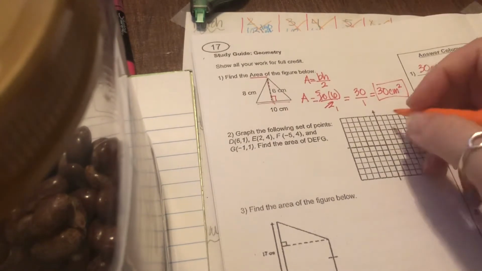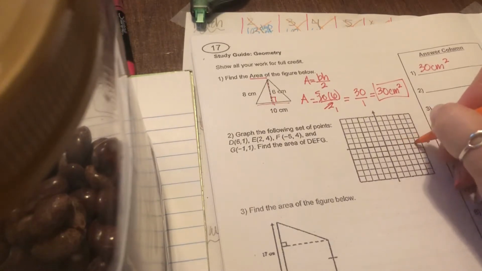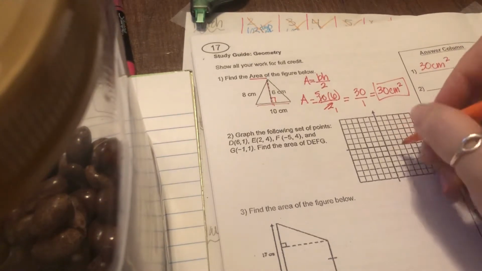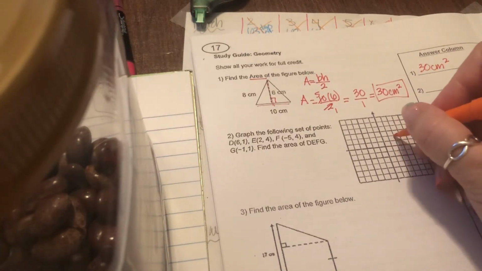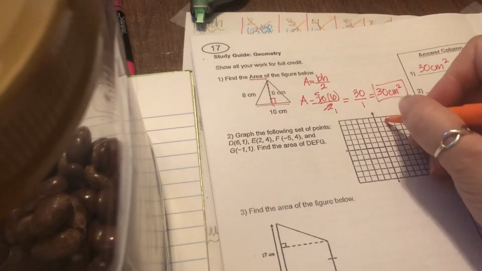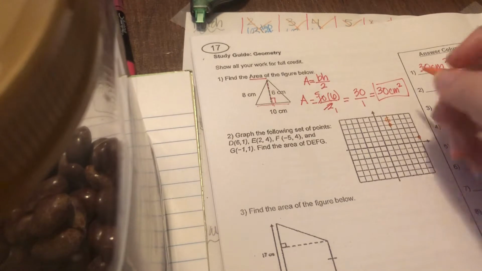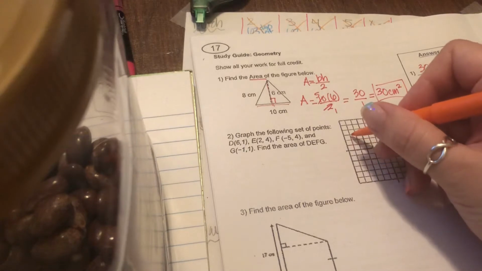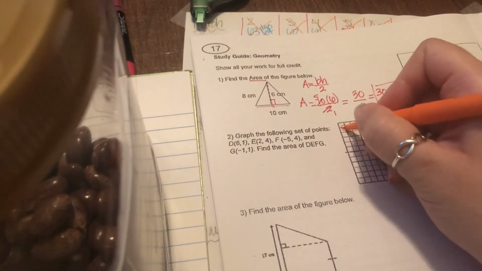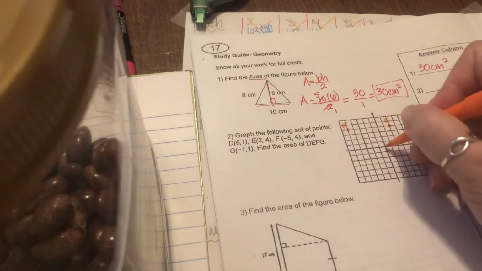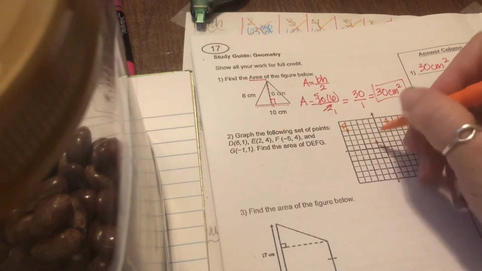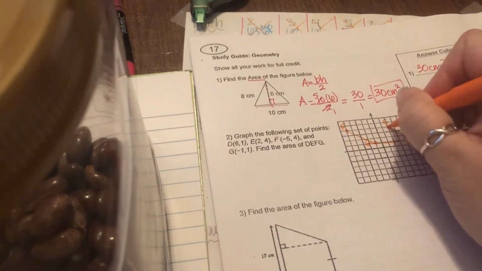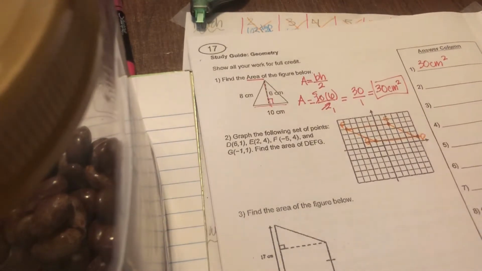So it's 6, 1, so go right, 1, 2, 3, 4, 5, 6, and then up 1. The second one is right 2 and up 1, 2, 3, 4. That was E. And then F is left 1, 2, 3, 4, 5, and up 1, 2, 3, 4. That's F. And then the final point is left 1 and up 1, and that's G. Go ahead and connect your 4 points, okay, and that was point D.